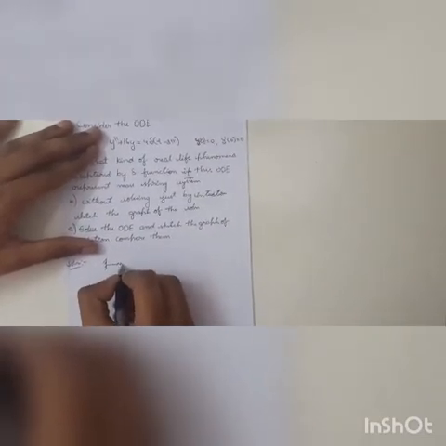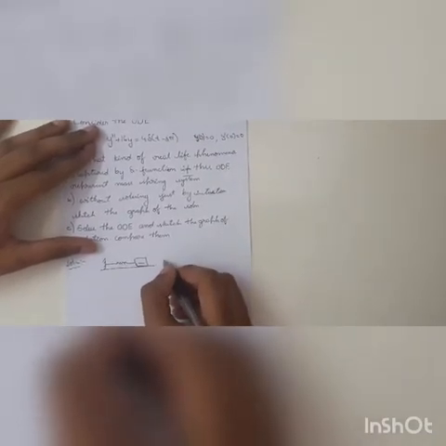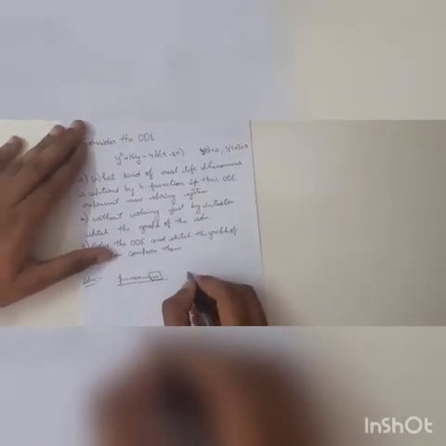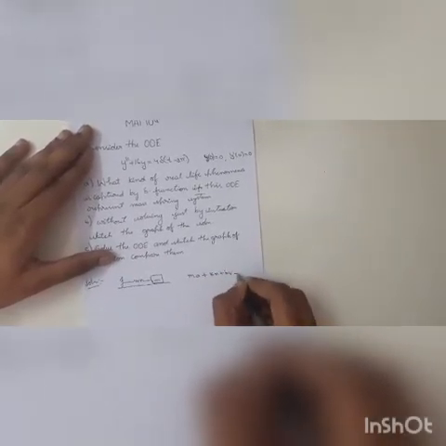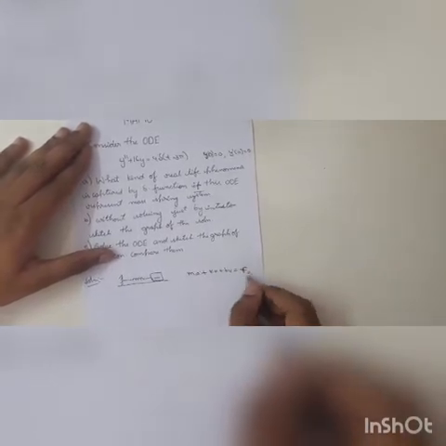So let's assume a mass spring system of this kind. This is a spring and this is a mass of mass m. As we know, if we write an equation of forces acting on this mass, we can write it as ma plus kx plus bv is equal to f, the external force acting on it.